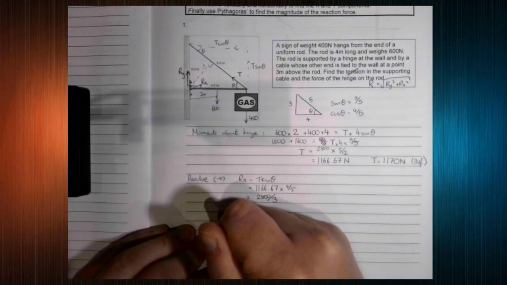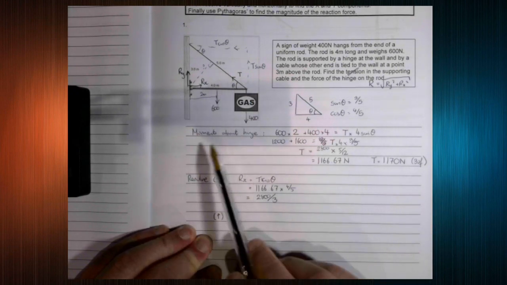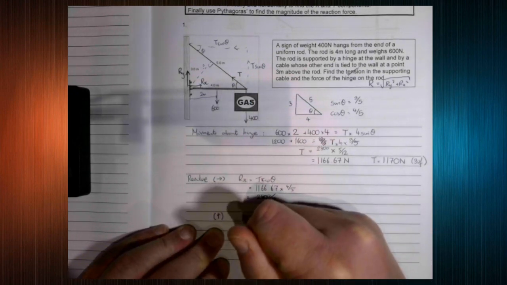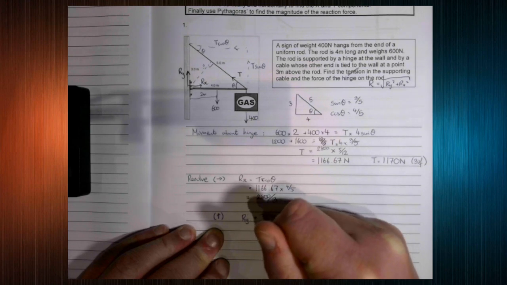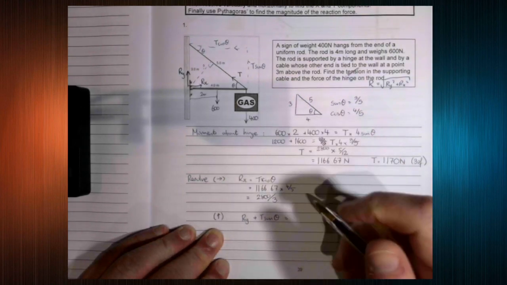Okay, so now we're going to resolve vertically. This one's a little bit trickier because we've got a bunch more forces. So forces up is Ry plus T sine theta. Forces down, 600 plus 400.